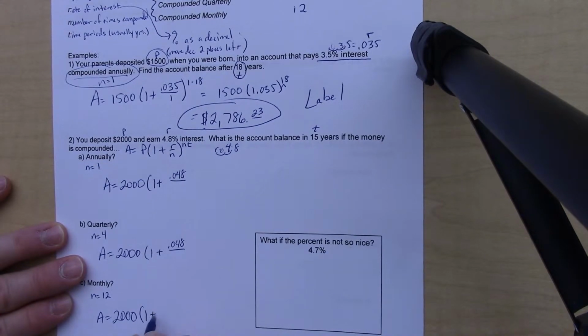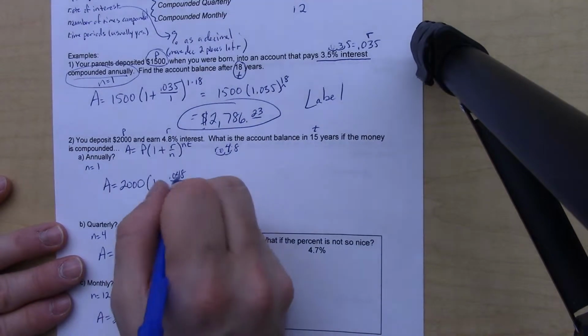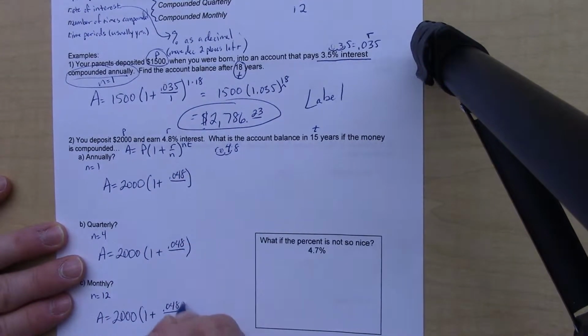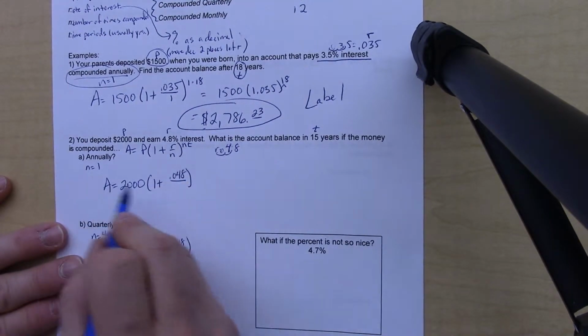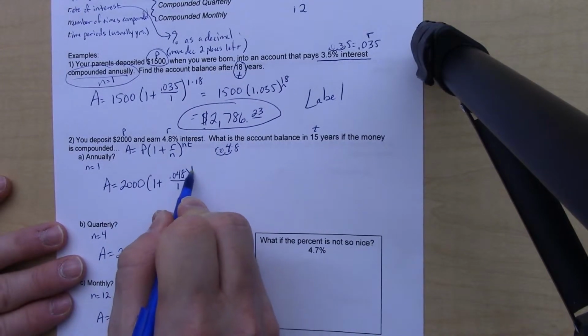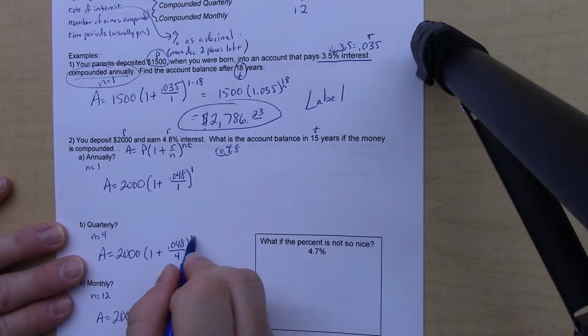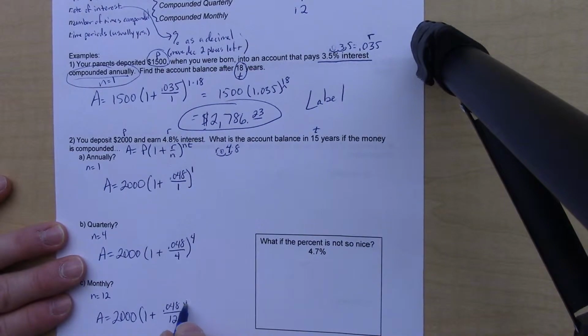You can notice nothing has changed in all of these so far because they have the same principal, they have the same rate. What I do need to do is have a different N here. Here N equals 1, so I put that there and there. Here it equals 4, so I put that there and there. Here it equals 12, so I put that there and there.